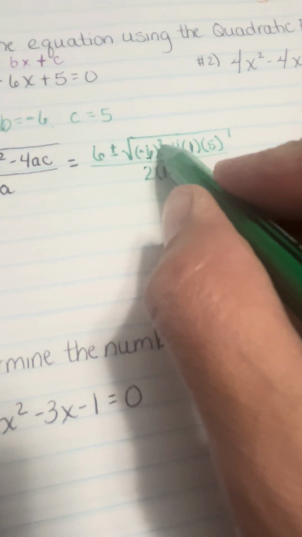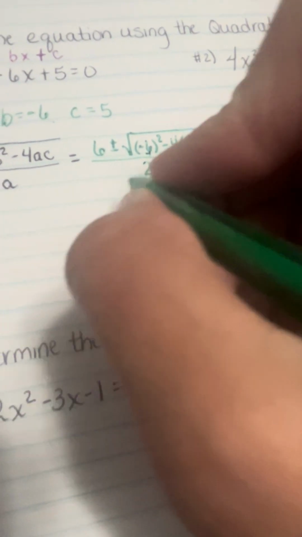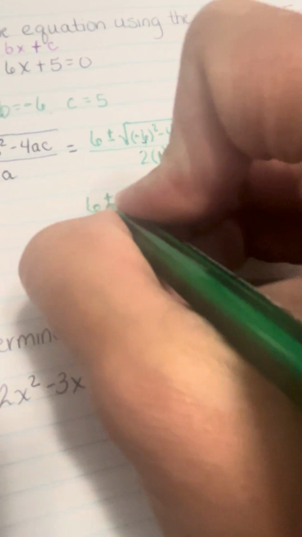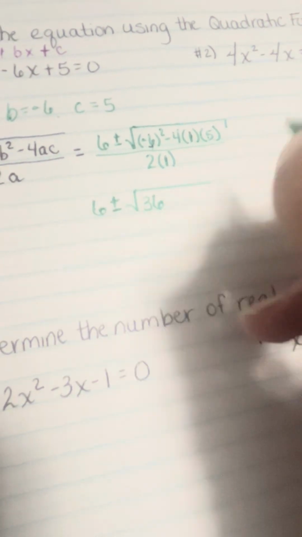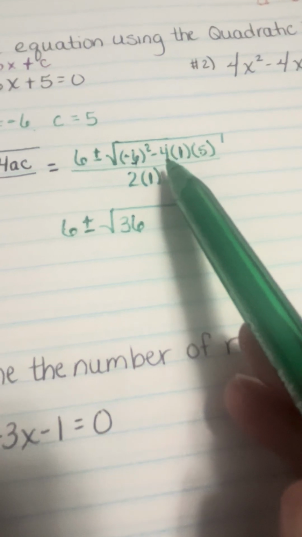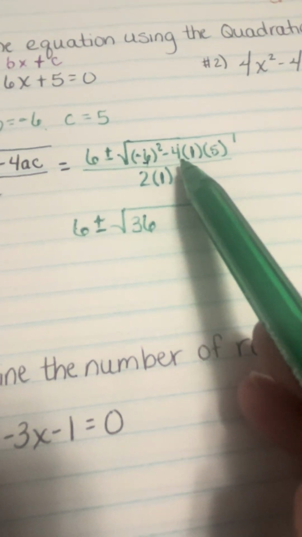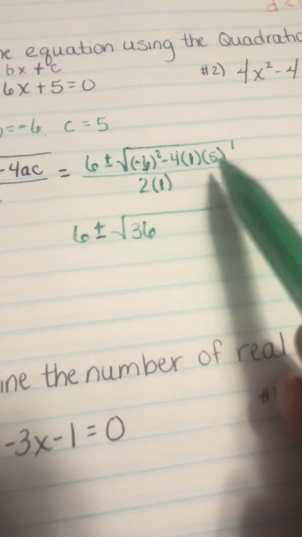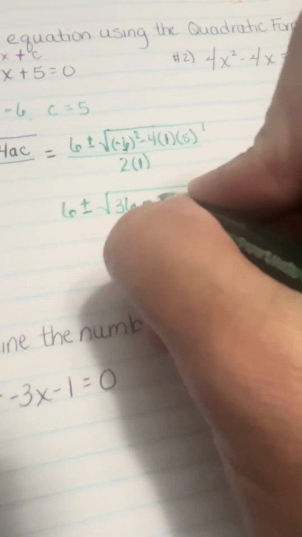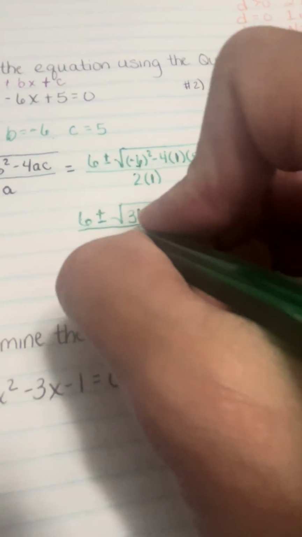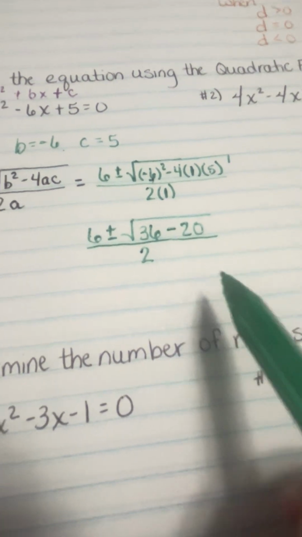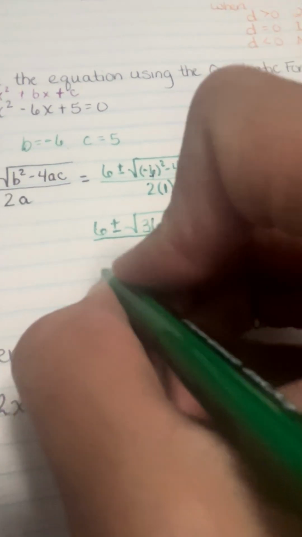So a -6 squared, a -6 times a -6, is a positive 36. So I'm going to have 6 plus or minus the square root of 36. And then I have -4 times 1, which is -4, and then -4 times 5, which is -20. So 36 minus 20. And all of that is going to be divided by whatever 2 times 1 is, and 2 times 1 is 2. Okay? 36 minus 20 is 16.